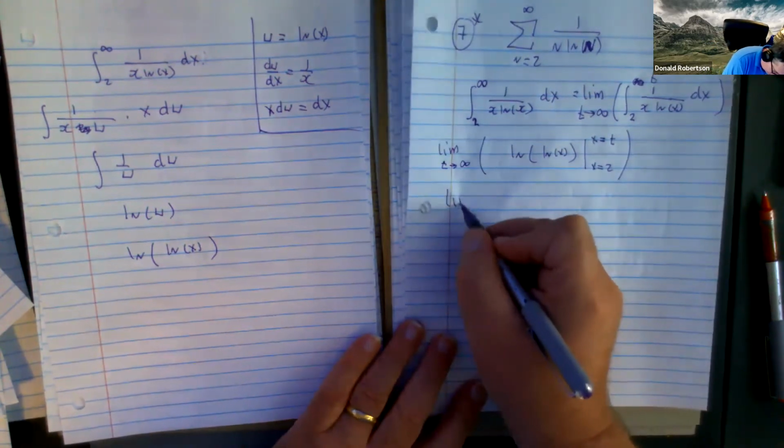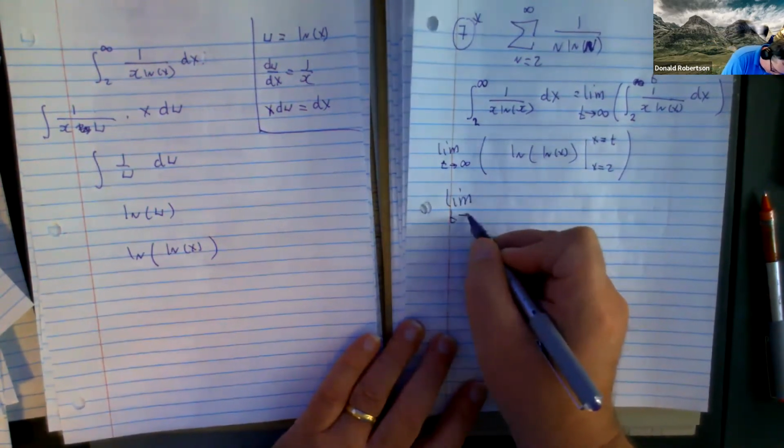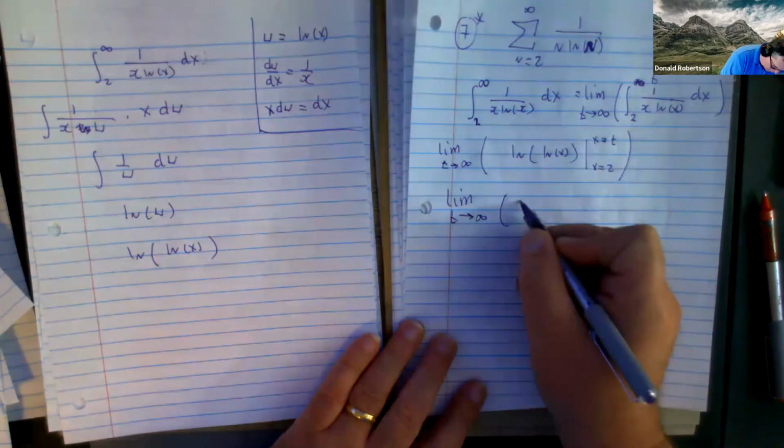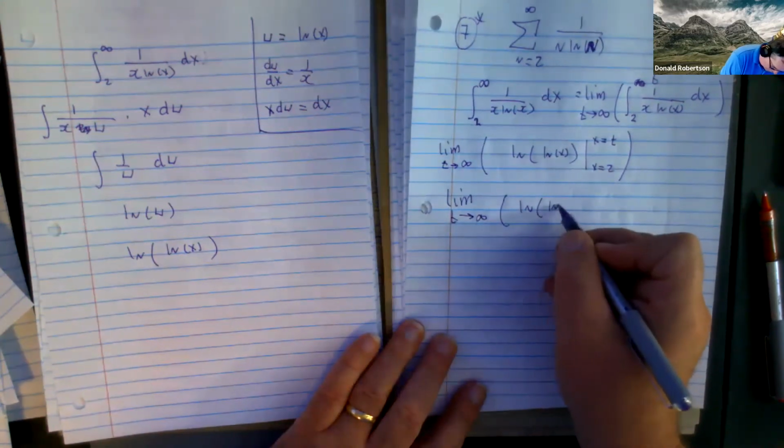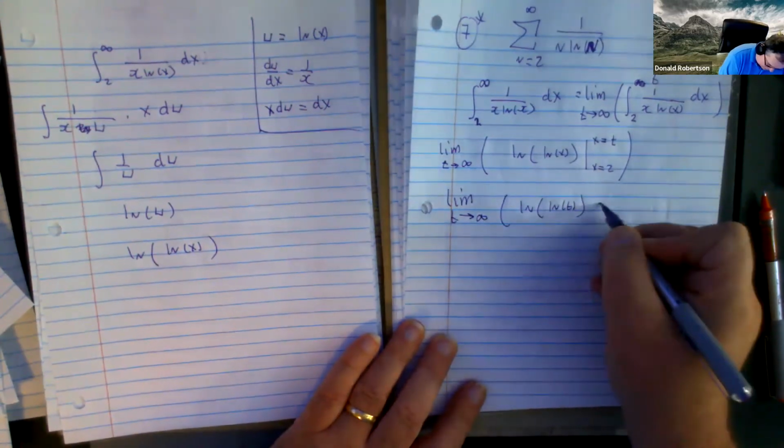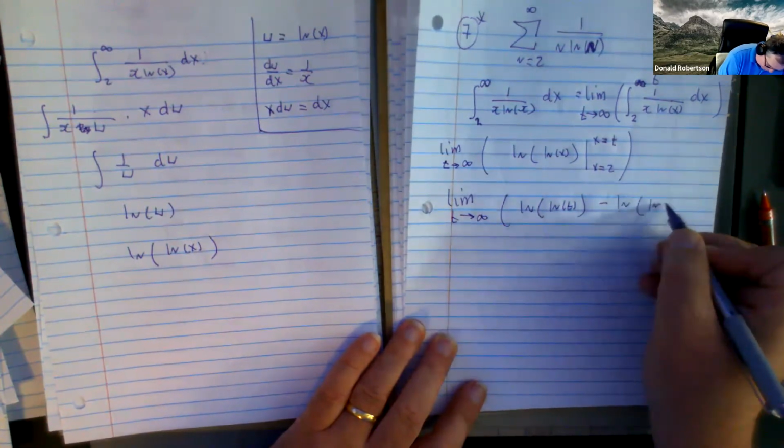So it's going to be the limit as t tends to infinity of the natural log of the natural log of t, take away the natural log of the natural log of 2.